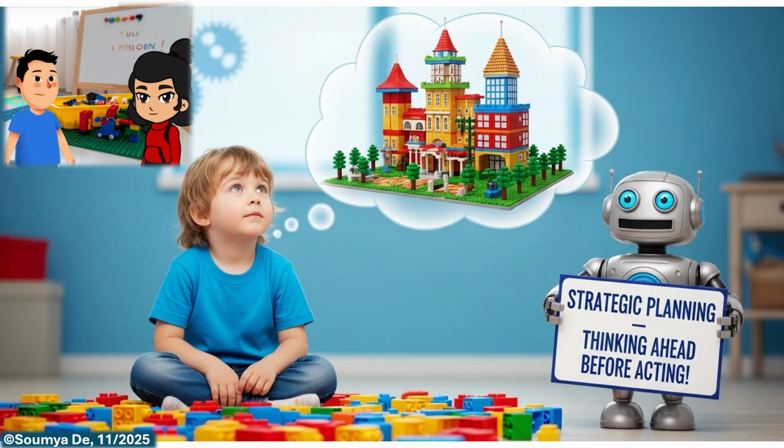Now comes strategic planning. Think of it as big picture thinking. Before you start building, visualize what your final model should look like. Decide how to get there. We'll plan for a problem environment that is static, fully observable, and mostly single agent. Think about your overall plan first before you begin. That's strategic thinking. Let's hear out the cartoons.